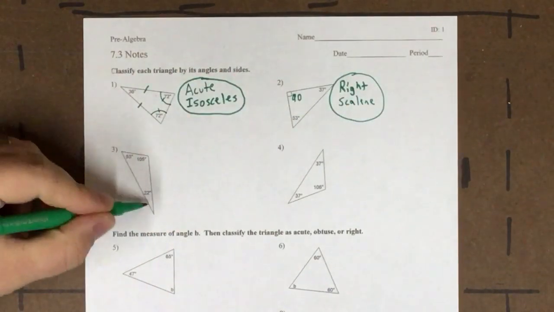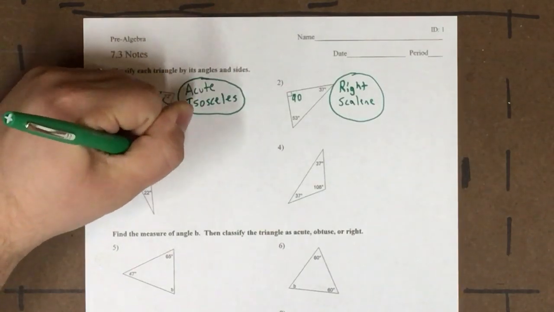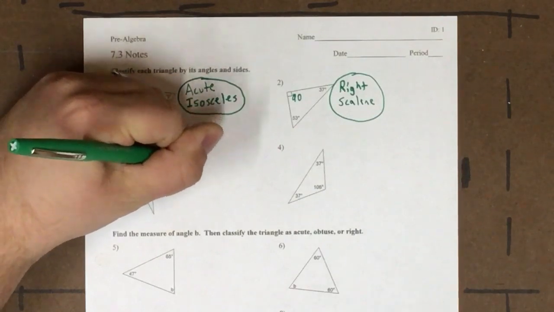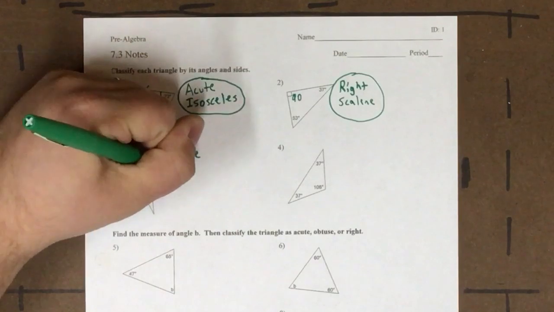This one, my largest angle is 105. That's bigger than 90, so that means it's obtuse. None of these numbers are the same, which means none of these sides are the same, so this would also be scalene.